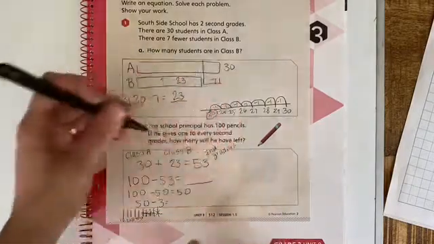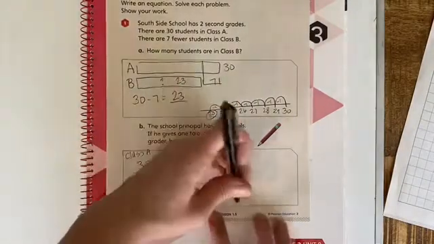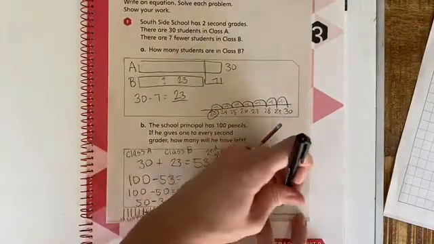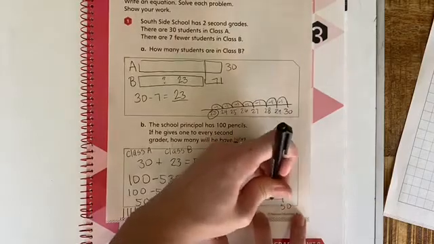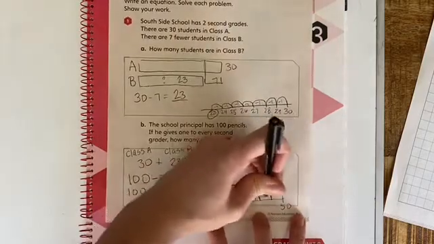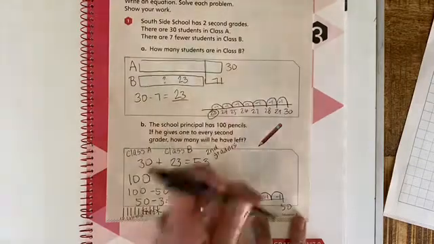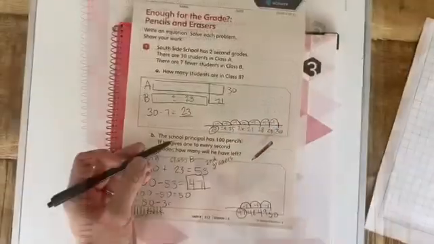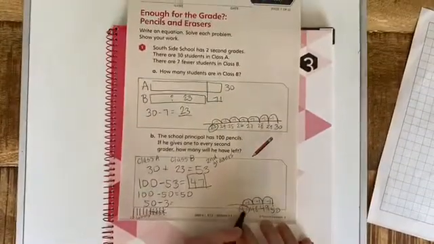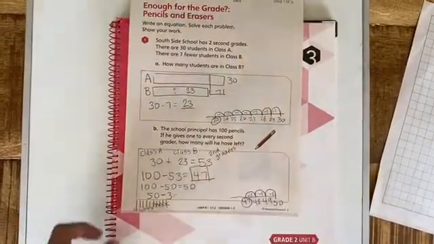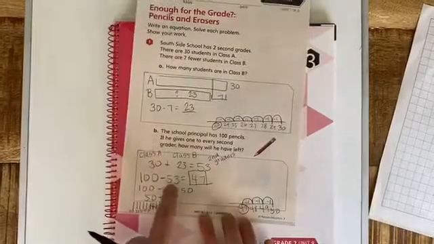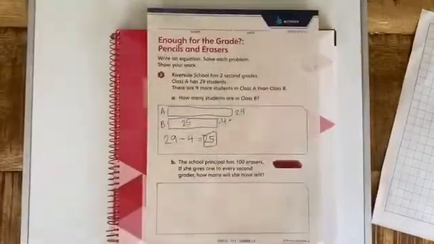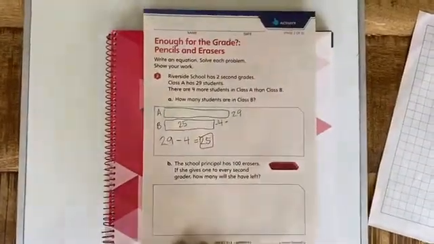If I couldn't count backwards from that big of a number, I could do a number line. Minus 1, minus 2, minus 3. Doesn't have to be a very big number line on this one. I'm labeling my jumps. So once I have my jumps labeled, I landed at 47. So this principal gave away 53 erasers and was left with 47. All right, for some reason that got cut off, but that's okay.